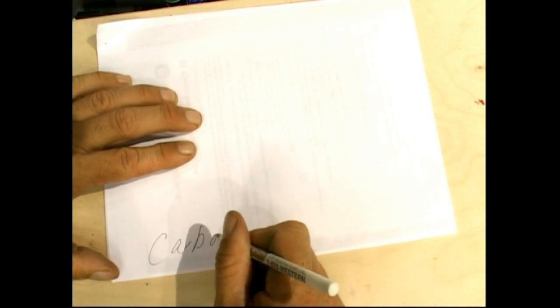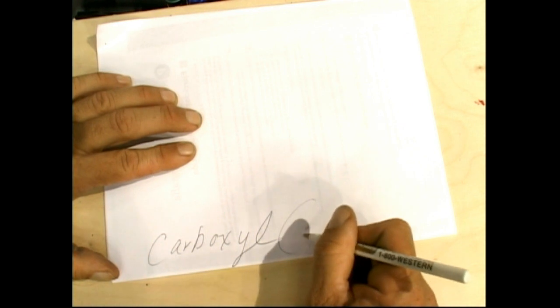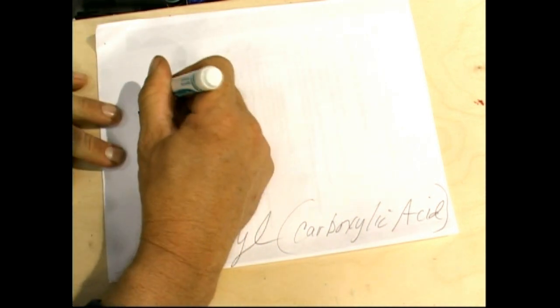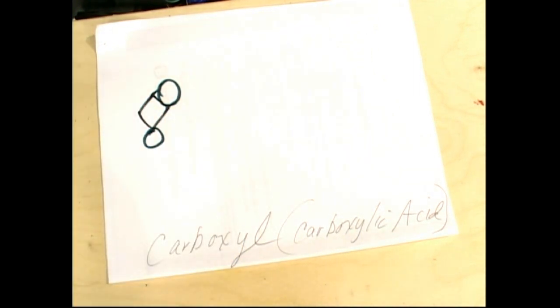Let's call them carboxyl. Carboxyl. You'll see that in the form of carboxylic acid, but they call the group a carboxyl. So, simple one diamond. Got a double bonded O with an OH. That's the carboxylic acid.